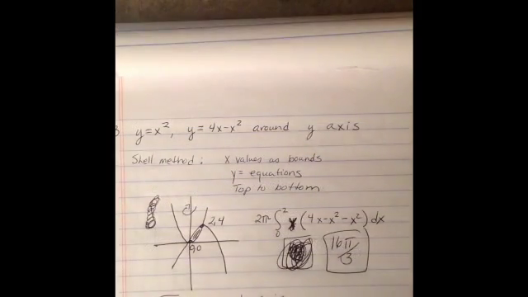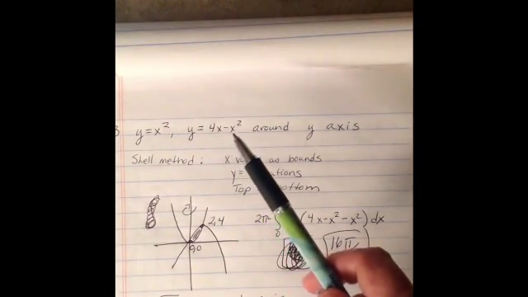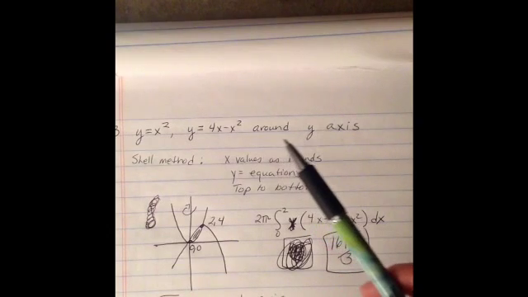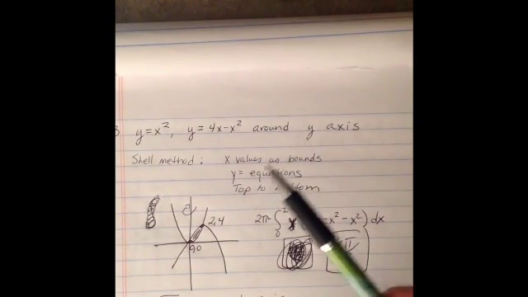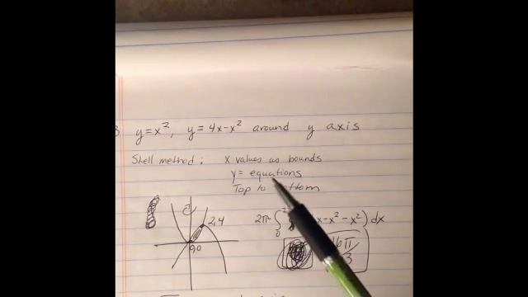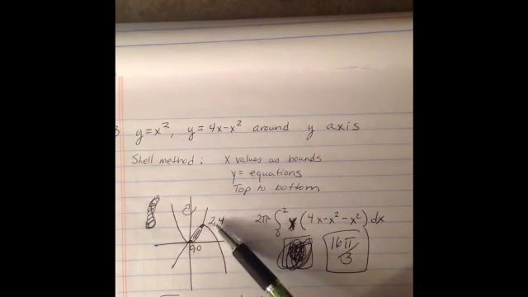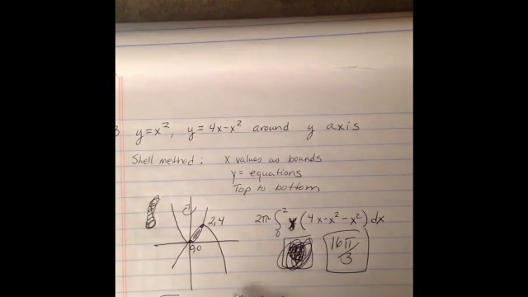Alright, so if we look at a third example, we have y equals x squared, y equals 4x minus x squared, around the y-axis. We're going to do the shell method. So remember, we're using x values as bounds, y equals equations, top to bottom. So if you put it in your calculator and find your intersections, you're going from 0 to 2 on the x-axis.